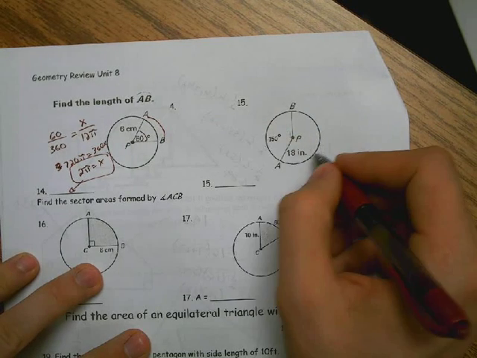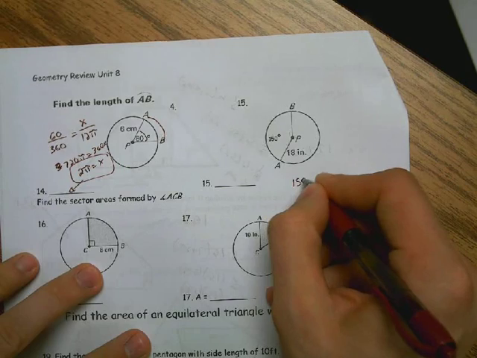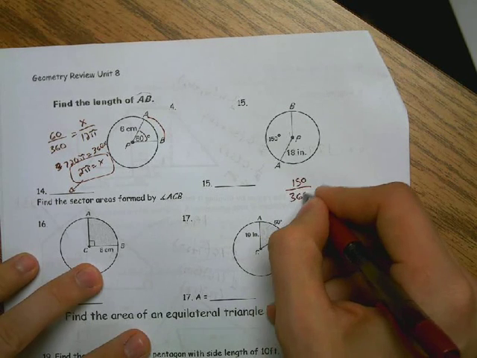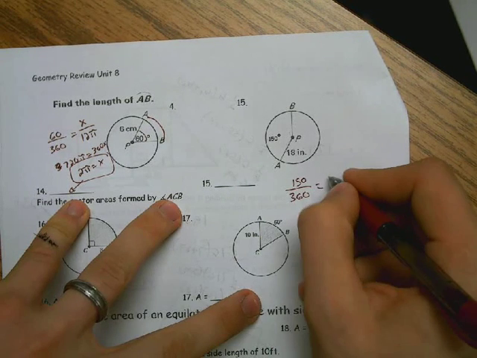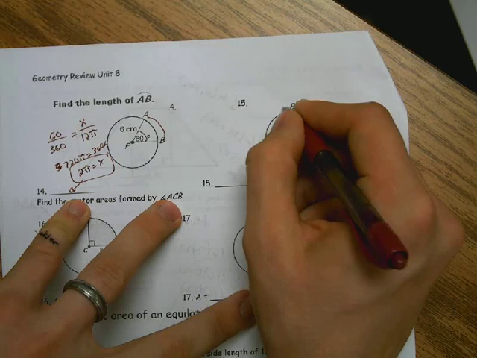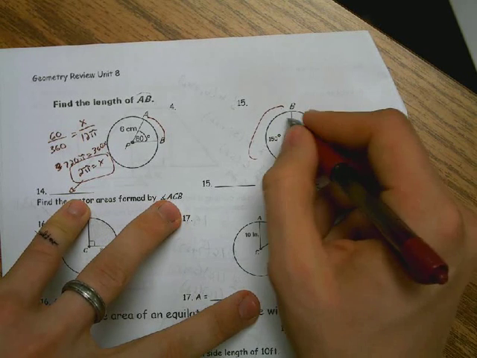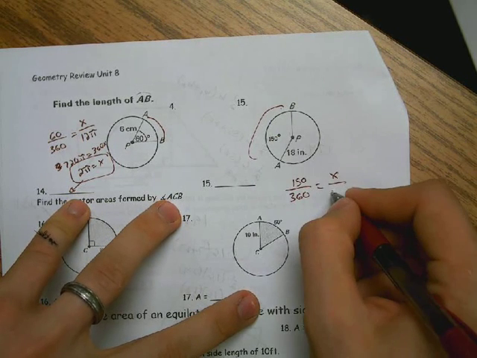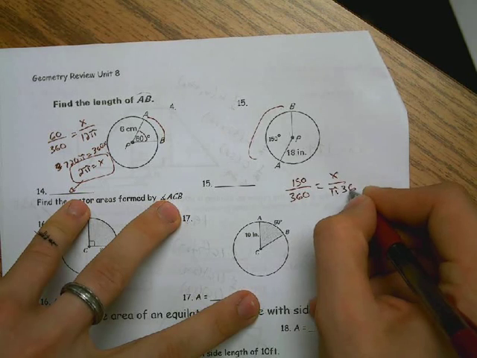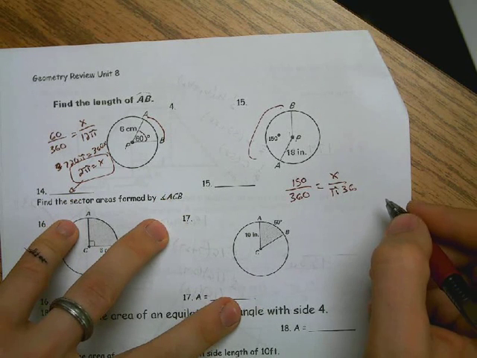Same thing for this one. Length of AB. I've got 150 is the piece of my angle. 360 is my total angle. And then x is the part of the circumference I want. It's like the piece of the circumference. Pi d. So pi times 36, twice 18, is going to be that much.